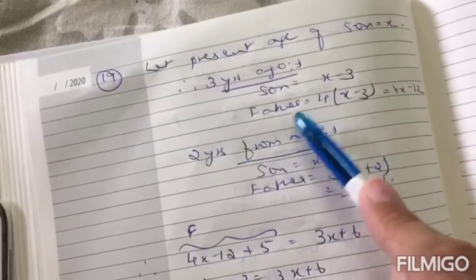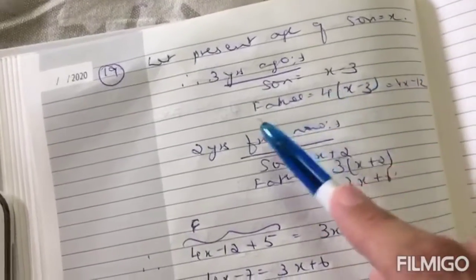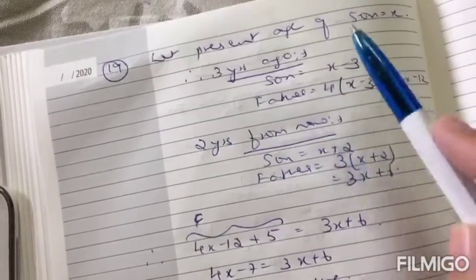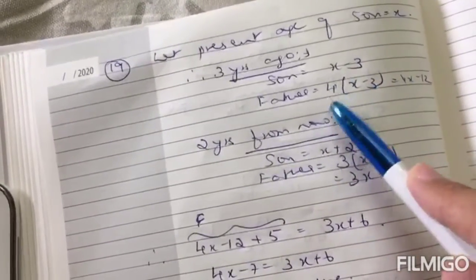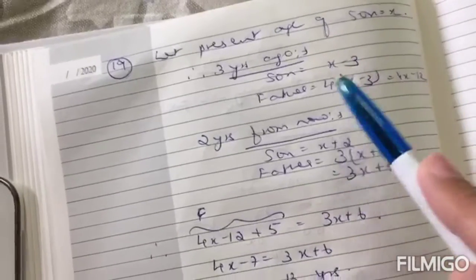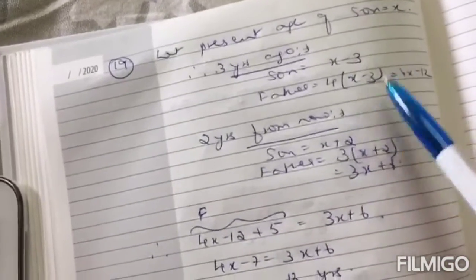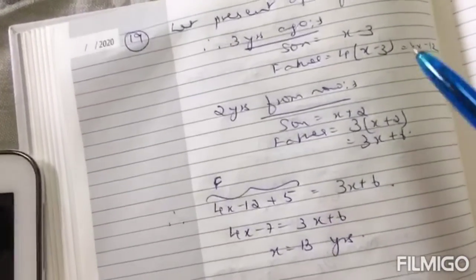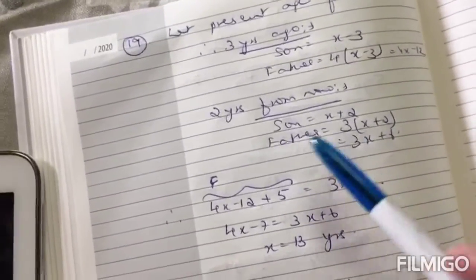This doesn't mean that it was 4 times the son's present age. It doesn't mean it is 4x. When they say 3 years ago, the father's age was 4 times the son's age, it doesn't mean it is 4 times the present age of the son. It means 4 into x minus 3. That is, when you expand the brackets, it is 4x minus 12.